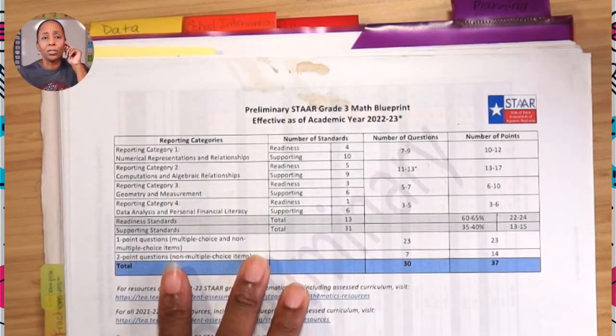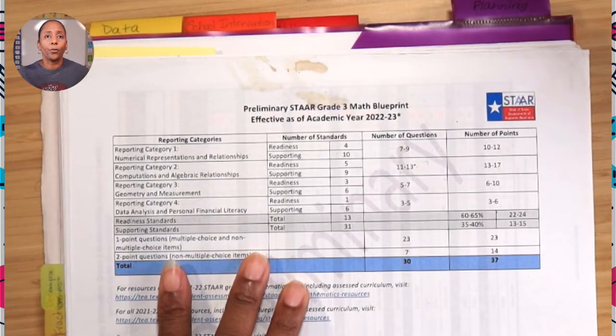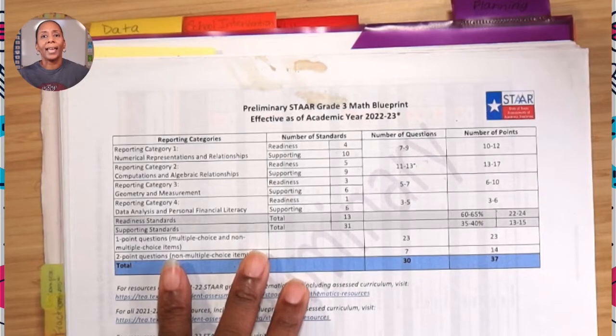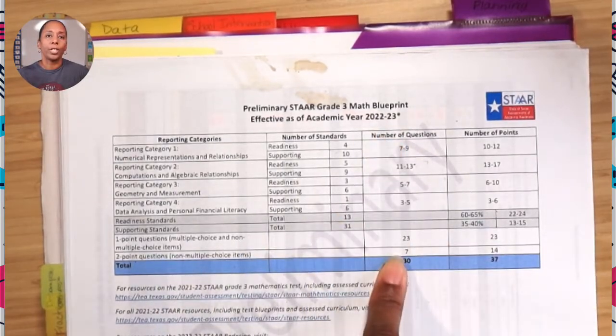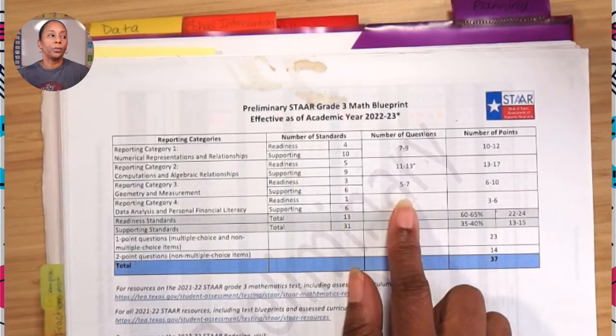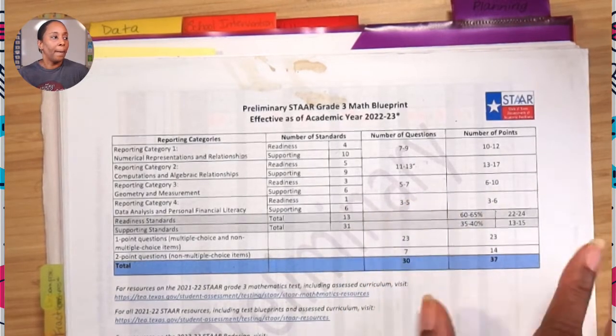If you're in Texas, you can go to Lead Forward, and it gives you the years and how many questions were per year. If it's been 3 years and they've only given 3 questions, generally it will stay the same.